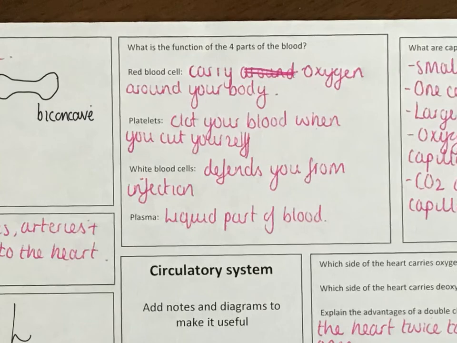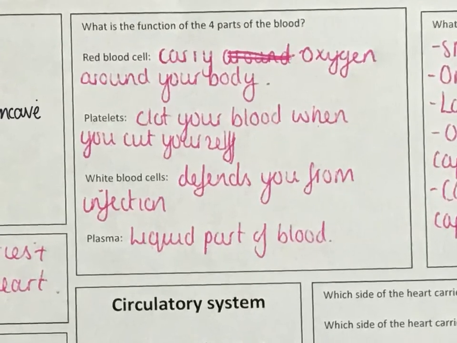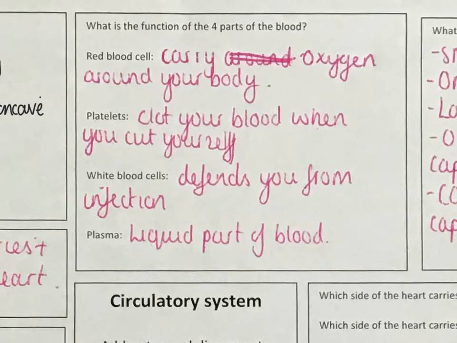Then we've got the function of the 4 components of blood. We've got the red blood cell, which carries oxygen around our body. We have platelets, which form clots. When you cut yourself, they clot your blood. We have white blood cells. There are 2 types, phagocytes and lymphocytes, and they defend your body from infection. And then we have the plasma, the liquid part of our blood, which carries all of the cells.